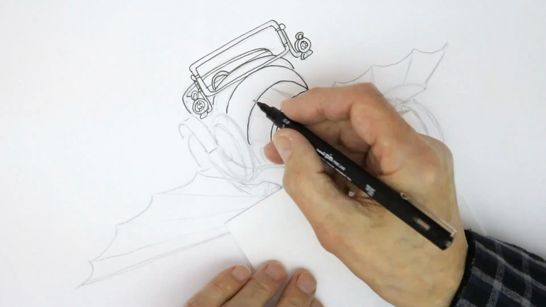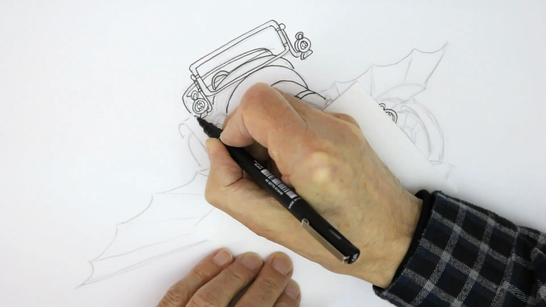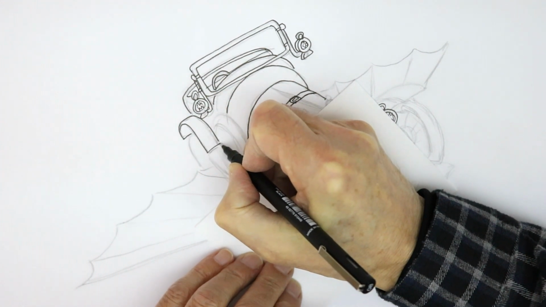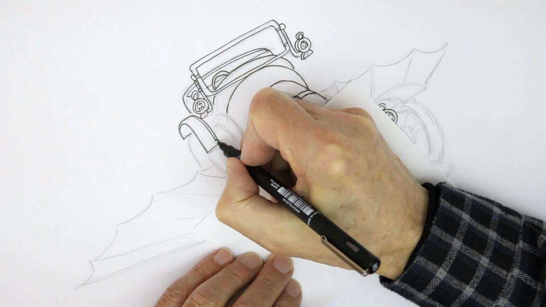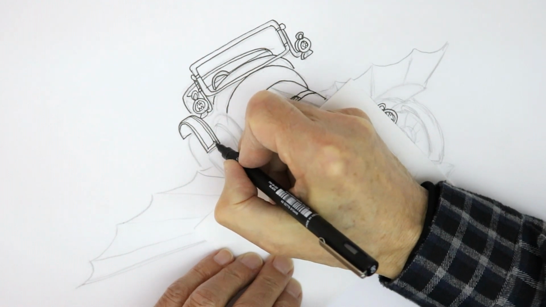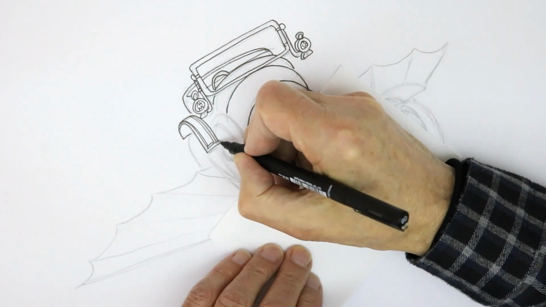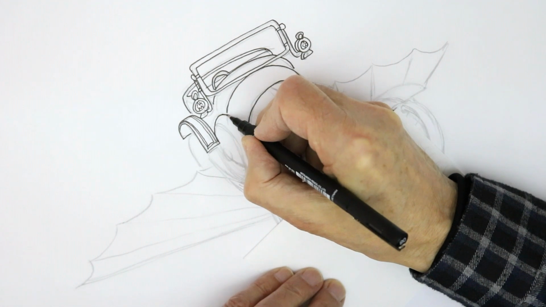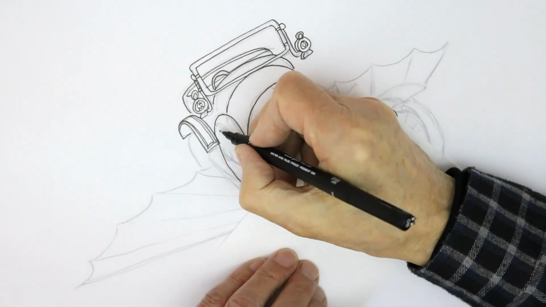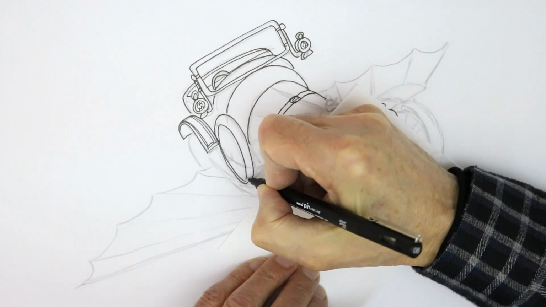I'll move back up here to do some more of these details. I'll put this mudguard in first, curving up there like that. Okay, and there's also a bit of coachwork, I think you call it. This red line coming down here, like that, okay? And then the actual wheel itself comes in like that. And so you see a little bit on this side, and much more on this side.